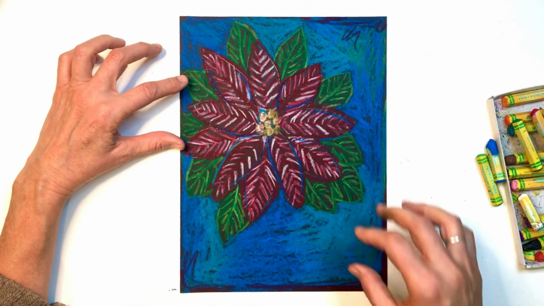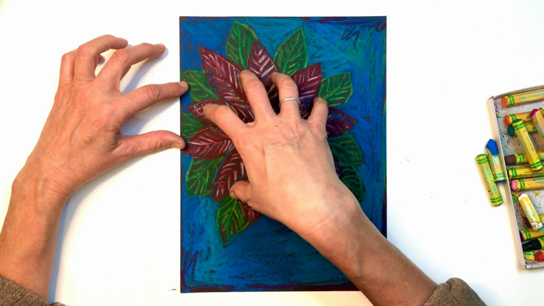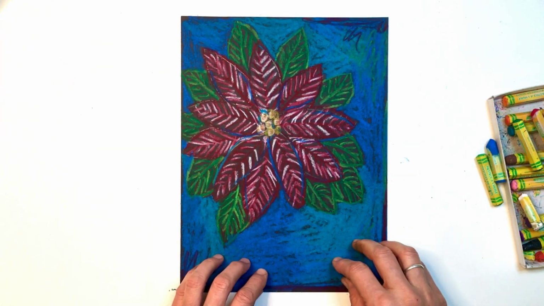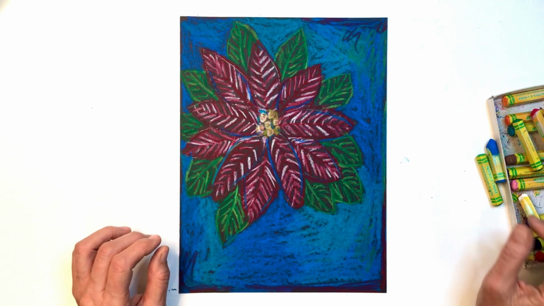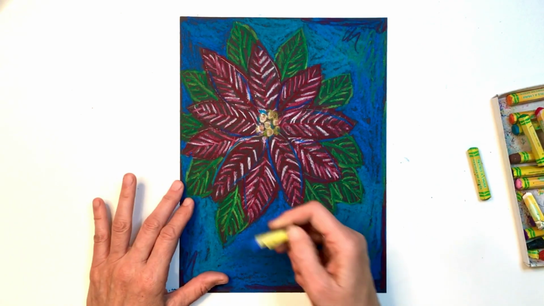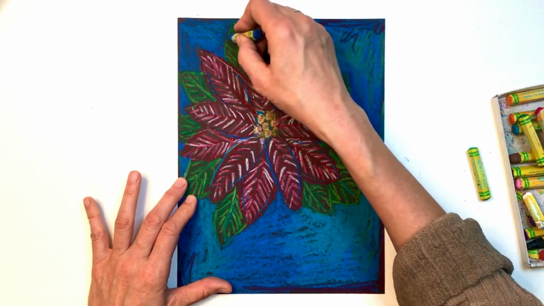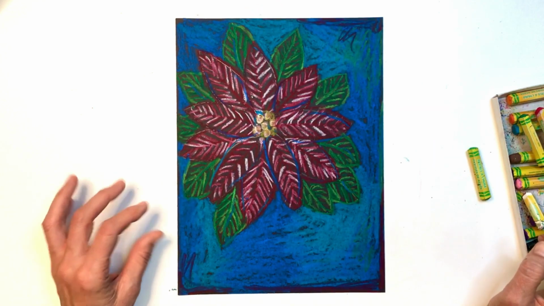So if you want to take some of your flower or leaf colors out into your background, or any of your background colors out into your flowers, you can totally play with that. That's just like one more little touch you can do.